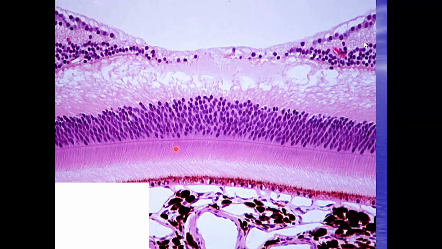Similarly, for the cones, the outer segments are cone-shaped. And after the cone shape, there's a narrow part which connects it to the cell body of the rods and cones. And from that narrow part, we then have the process that acts as an axon.